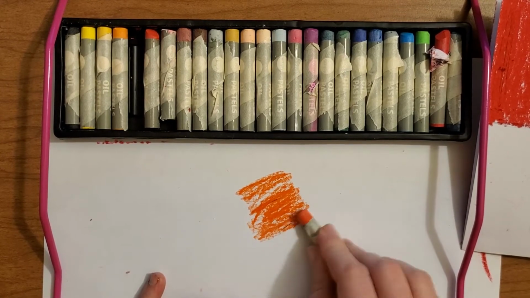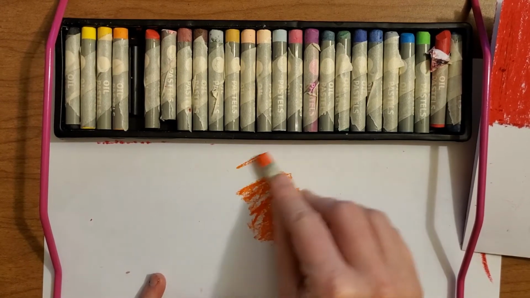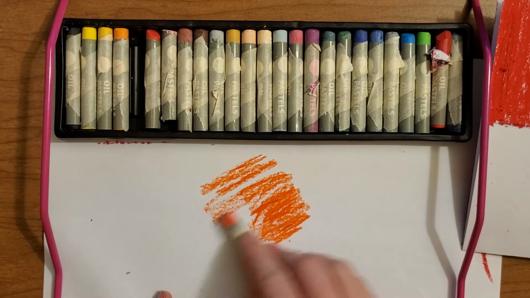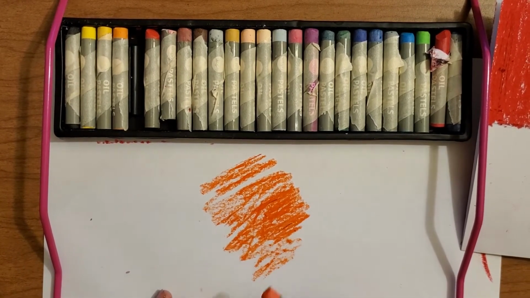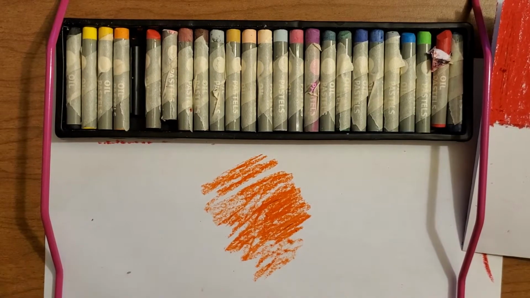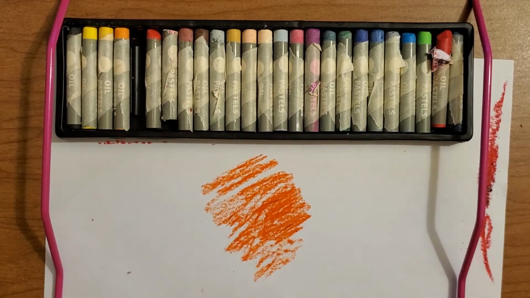So you're going to rub the sides of your oil pastel on your scratch off piece. You're going to rub the top of it on your scratch off piece. And when it looks super clean, it's ready to go. You're ready to start blending.